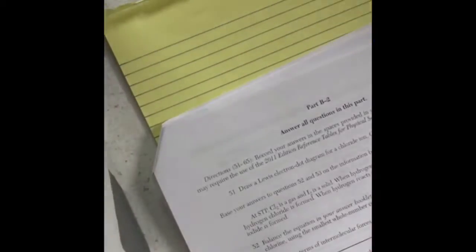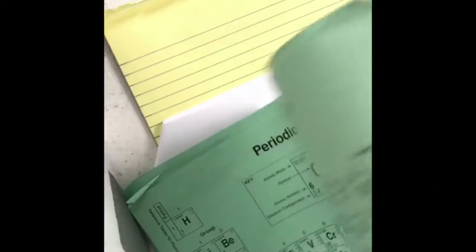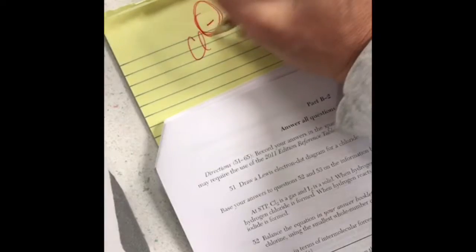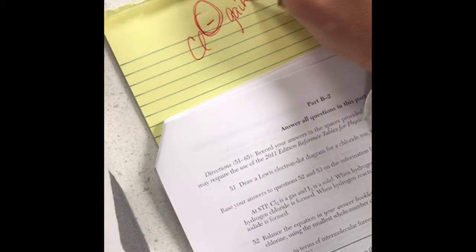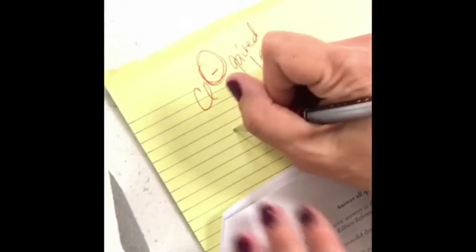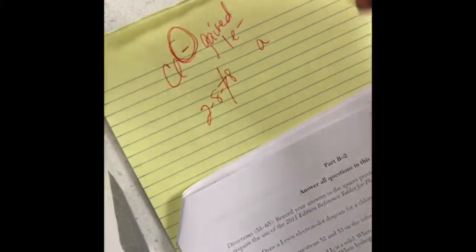So Cl, if you look up chlorine on the periodic table, chlorine is 2-8-7. So if it's Cl minus, the minus tells me that it has gained 1 electron. So instead of 2-8-7, it's 2-8-8.